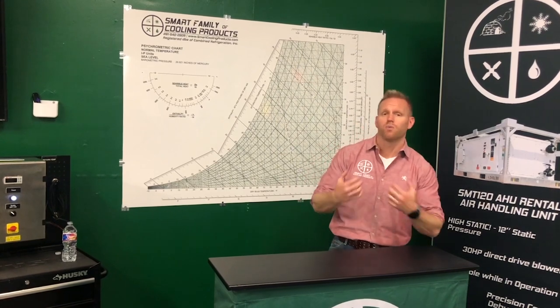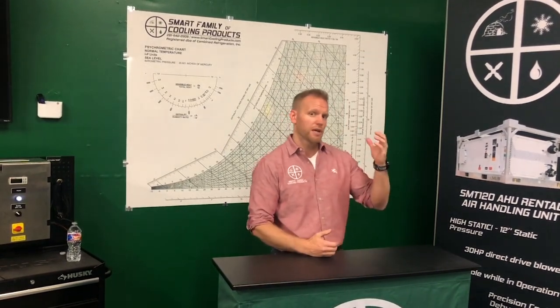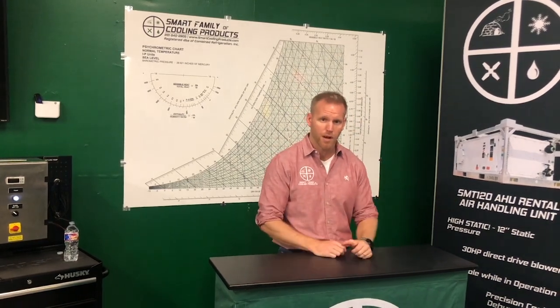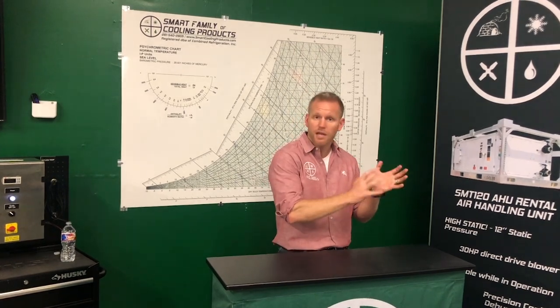If I were to tell you what temperature it is in this room, I would do that normally by looking at a thermometer, let's say an old mercury thermometer. I would look at the temperature and I would tell you it is, what, 70, 80 degrees, whatever it happens to be in the space.